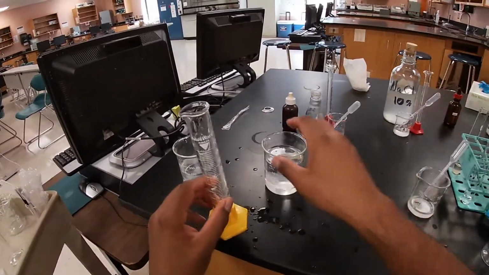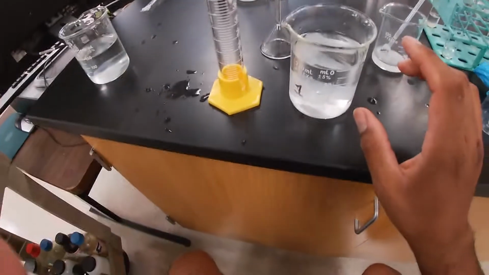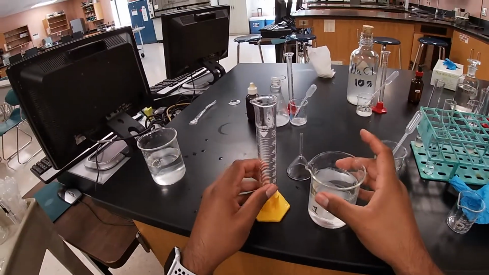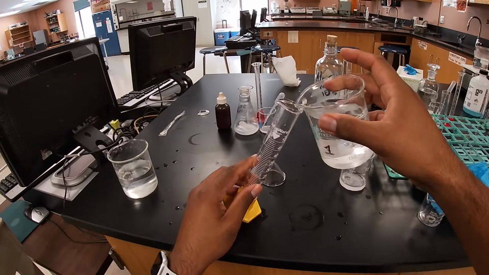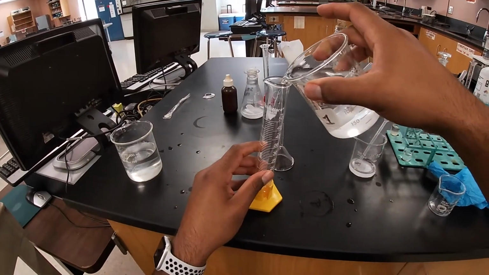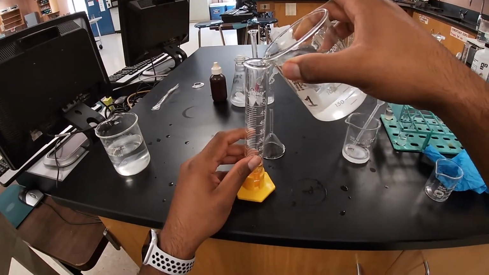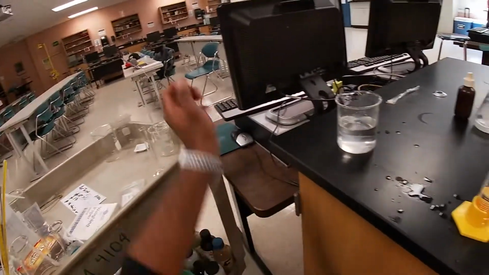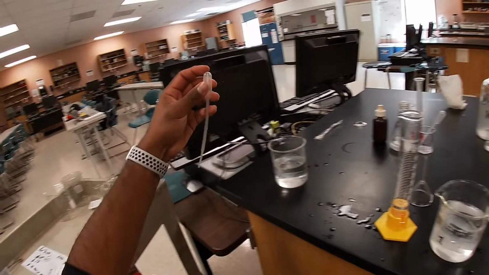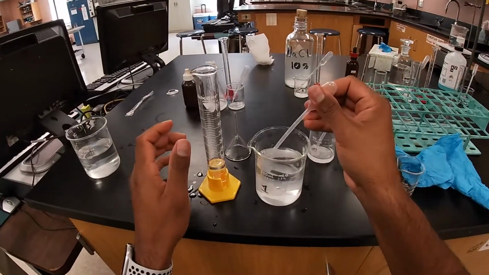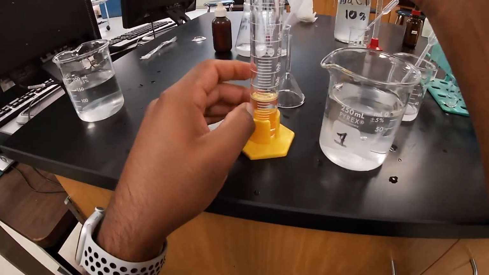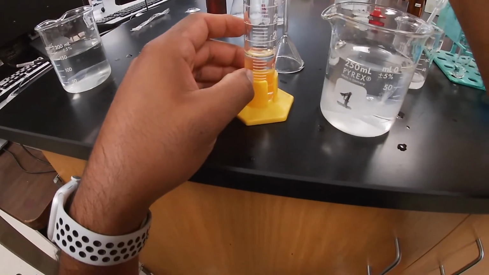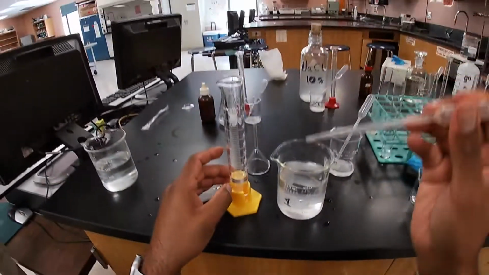Okay, so now that we have completely submerged our dialysis tubing, as you can see, hopefully. Hopefully I'm not recording all whack. We're gonna measure out 15 milliliters of water. And then from this here on out, we're gonna go ahead and pipette out so that we get our 15. And we are at 15.